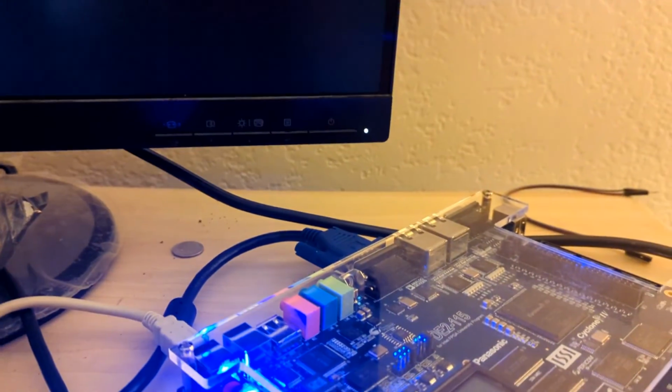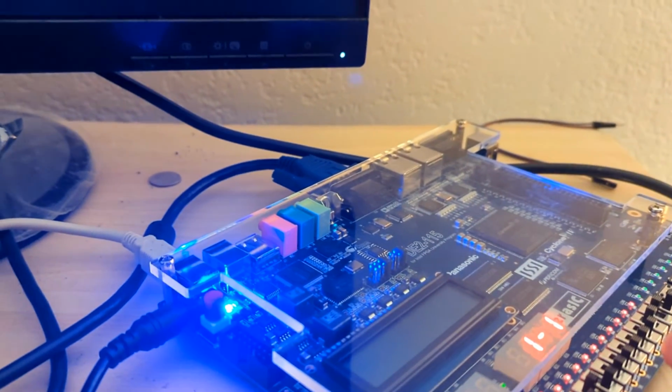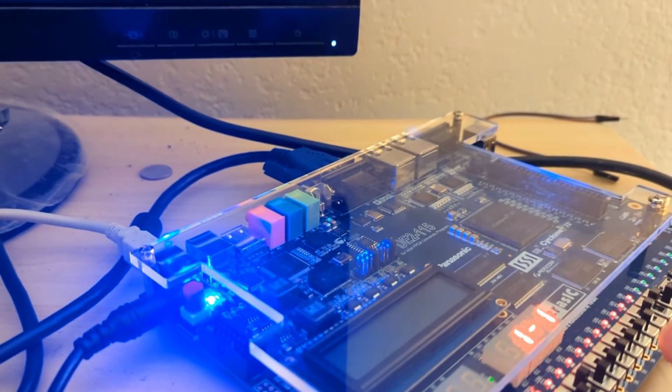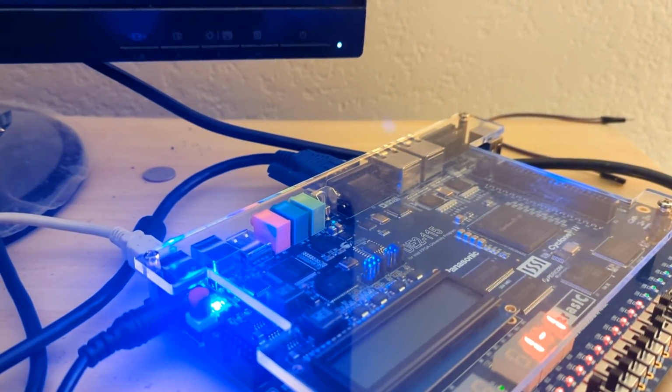Same for player 2. So each time someone scores, the ball resets into the middle. And that's the demo for ping pong.